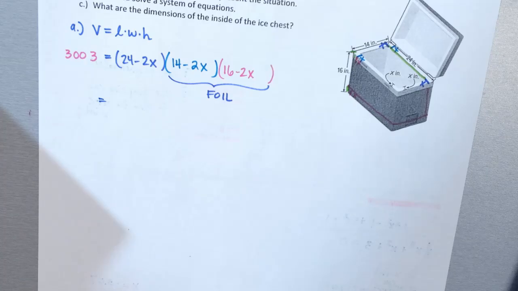I understand this part, but I'm wondering why you have this extra. The volume of it.